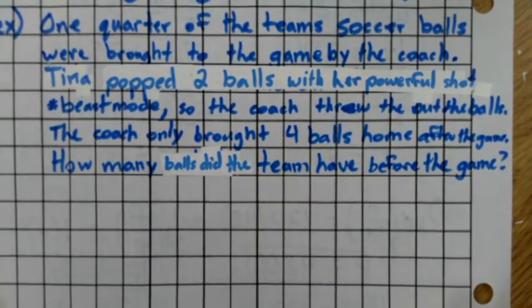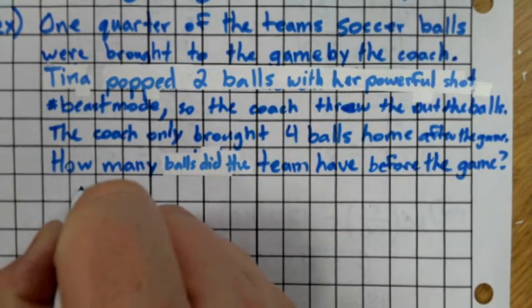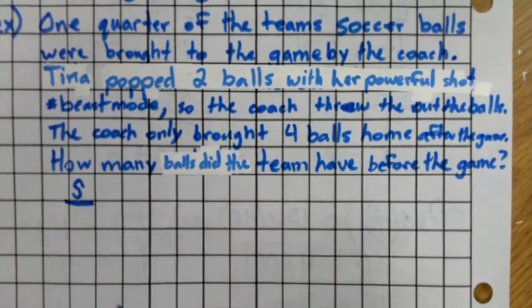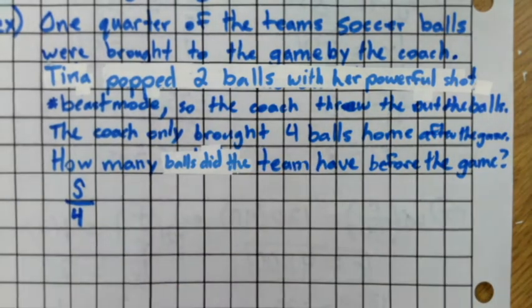So let's try to piece this together. It says 1/4 of the team's soccer balls. So let's maybe use S as our variable. Soccer balls, S. 1/4 of them. Remember, 1/4 means divide by 4. So 1/4 of those soccer balls, right there, is S over 4.